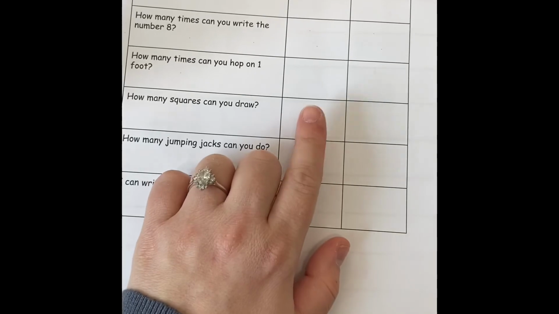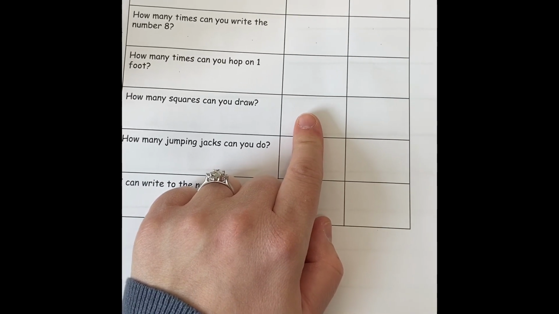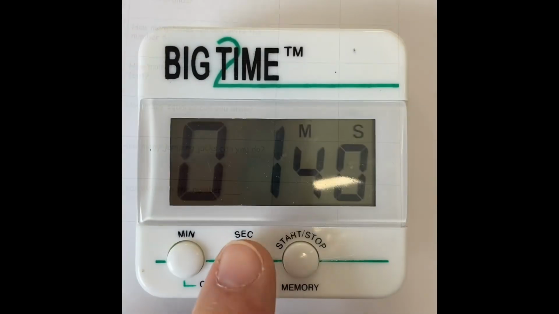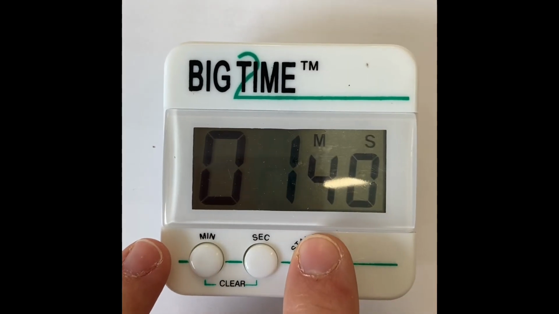And you're going to go ahead and draw squares, and actually there's some squares that you can see from behind the paper. You could trace those if you want, but when my timer stops, you need to stop making squares. Remember, let's make a prediction. How many do you think you can make before my timer goes off? All right. Okay, kindergartners, are you ready? On your mark, get set, go.